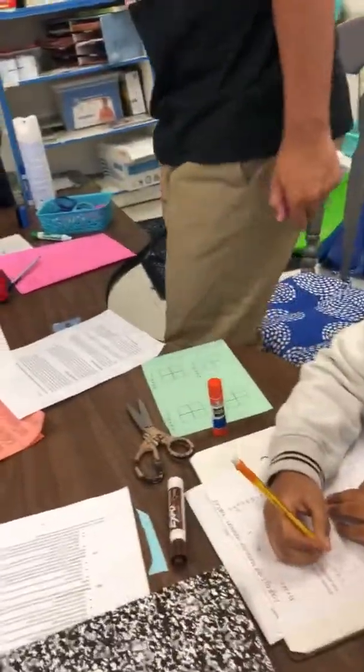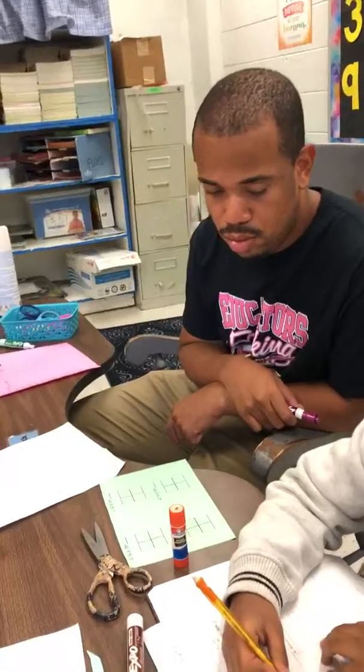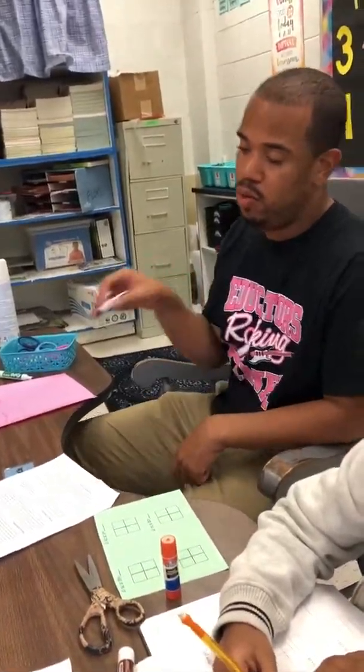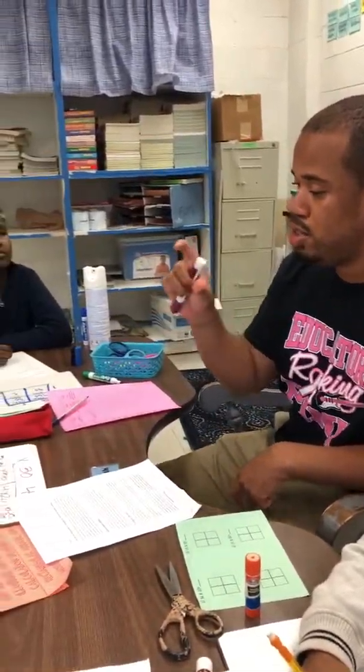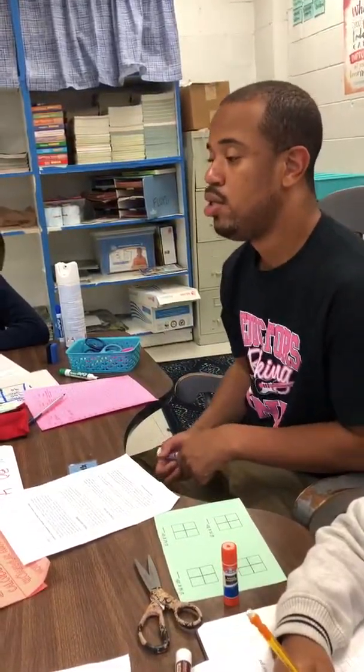Okay, so in this one, your box is already drawn for you. Your window's already drawn for you. Sometimes when the window's pre-drawn, it's going to have them different sizes, but you don't have to focus on that.